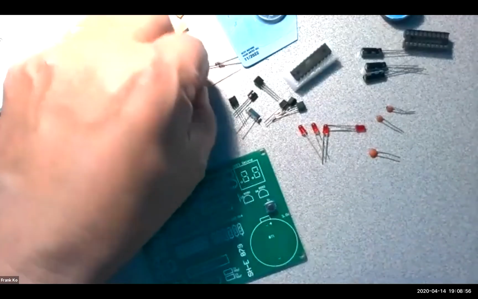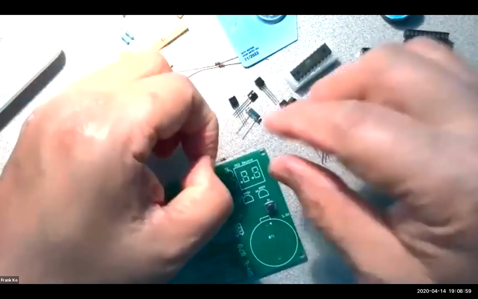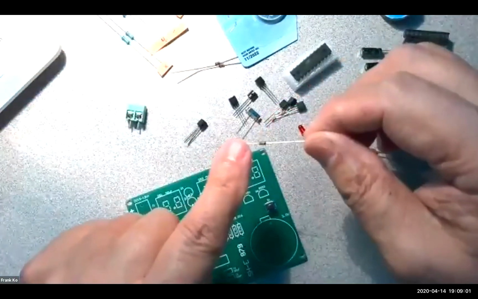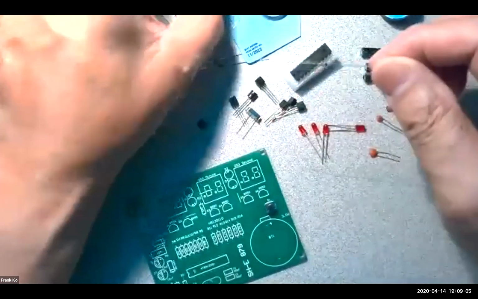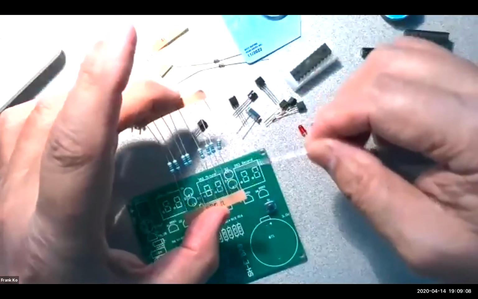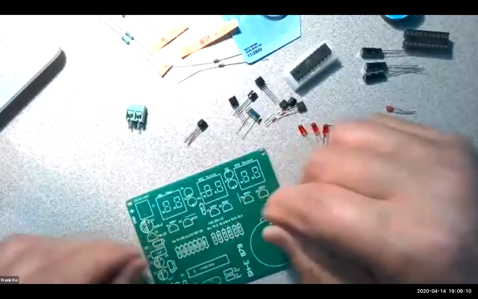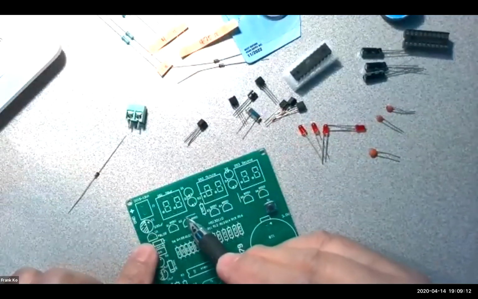And what you do for the jumper wires, my friends, will be the leftover lead from these diodes. You see these leads, or any of your resistor leads. You happen to have some nice wires there. These wires will go onto the board from here to here.